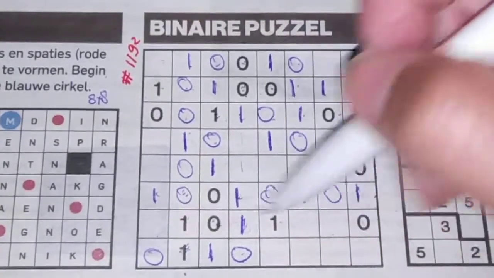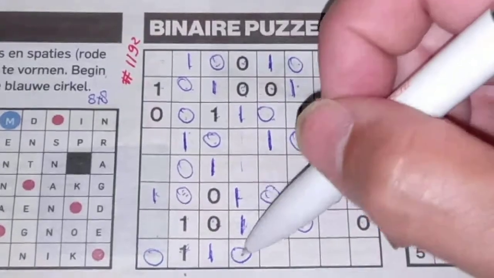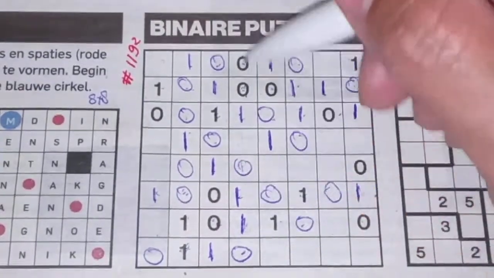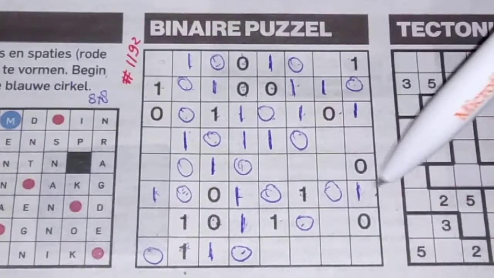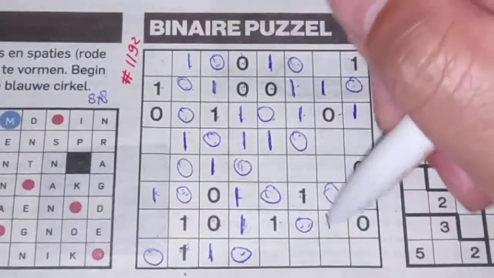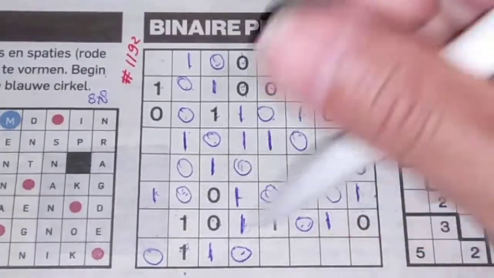Double one, here an O, there an O. Now we have four O's, so the rest are ones. Between two O's comes a 1. We have now four ones, so the rest are O's.